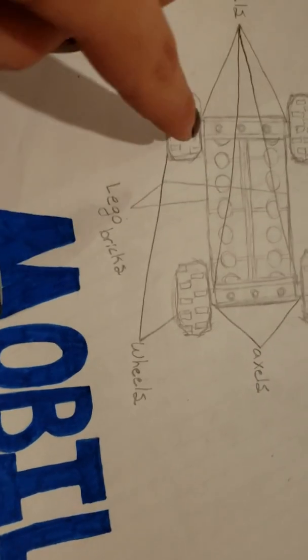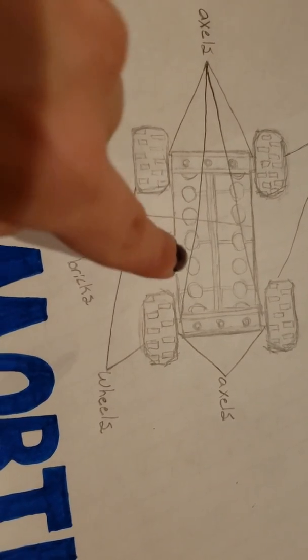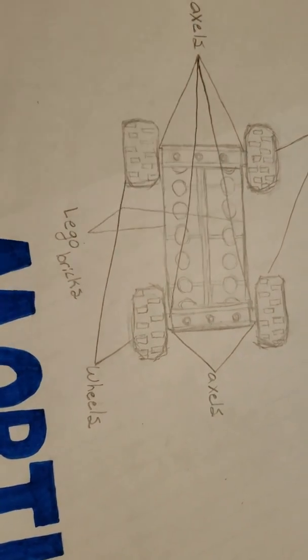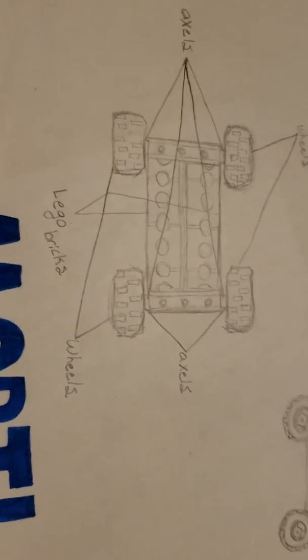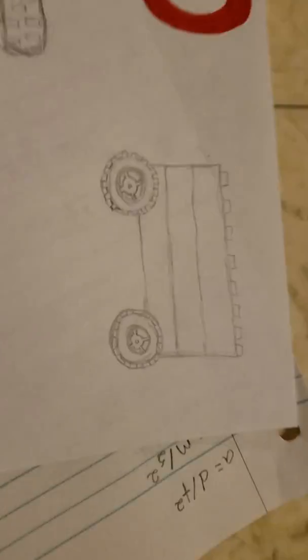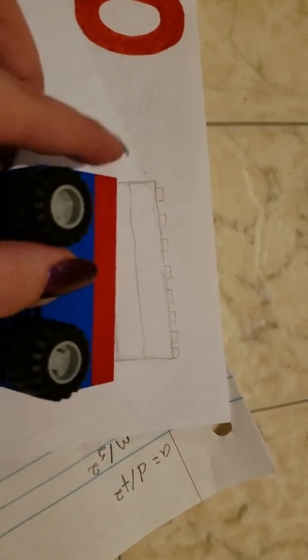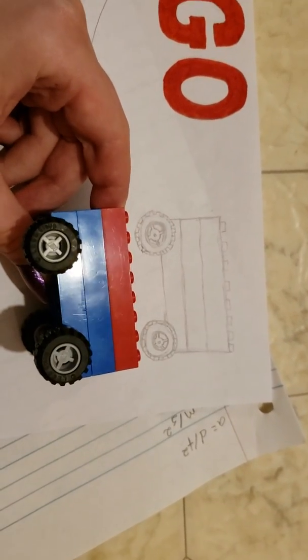Down here I have Lego bricks that indicate this right in here and this right in here. Those are Lego bricks. And I have a little sketch of the side of the car. And that is my toy car.